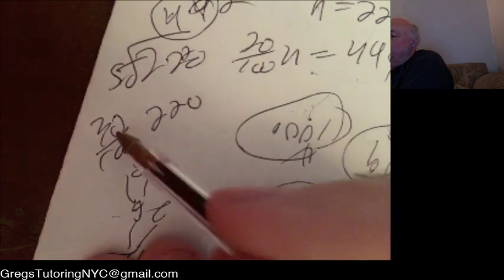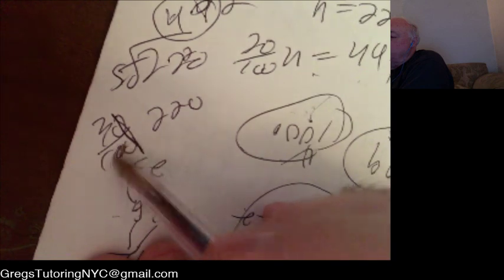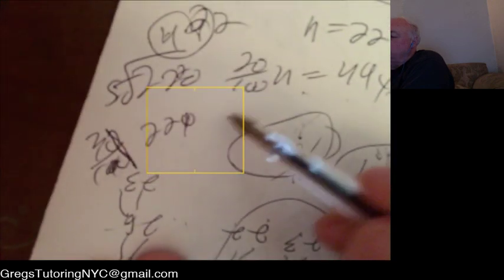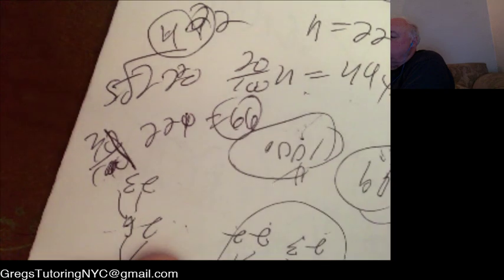All right, we can cancel these two out, and we can cancel this 0 with this. So we get 3 times 22, and we get 66. All right, so that's the algebraic way to do it.